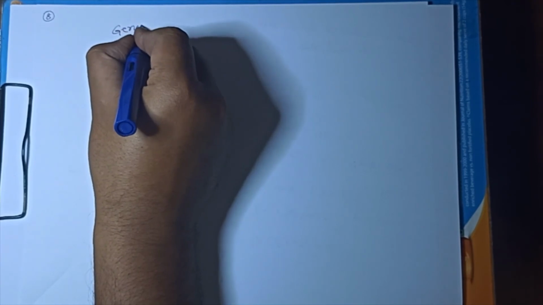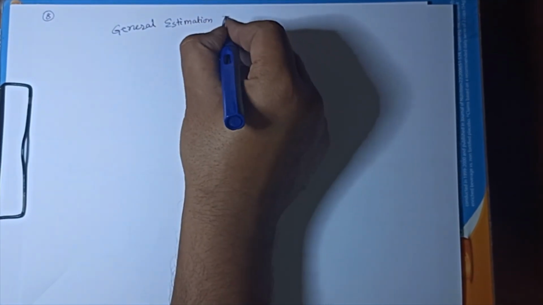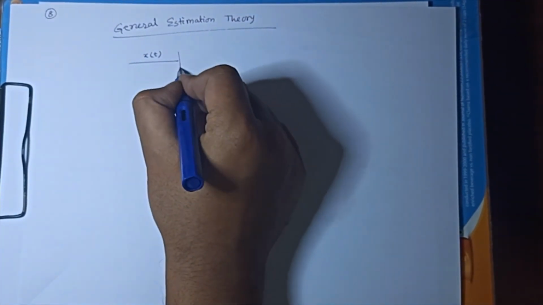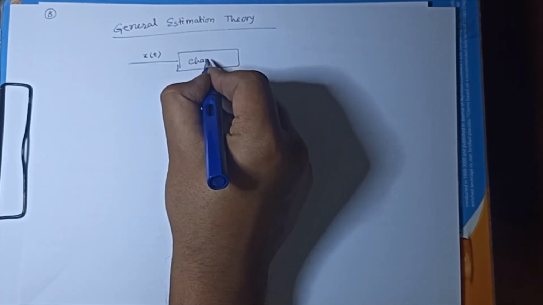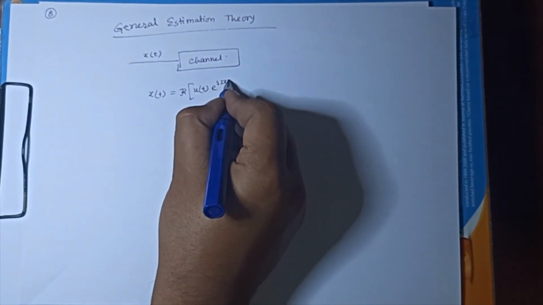So I can write in a generic form, suppose this is the general estimation theory. So you are sending the signal, say xt, and this is your channel. Xt is basically the real part of some ut e to the power i 2 pi fct.